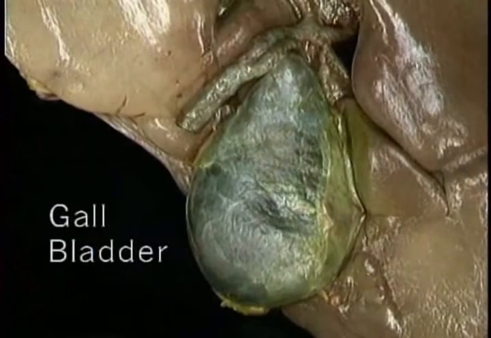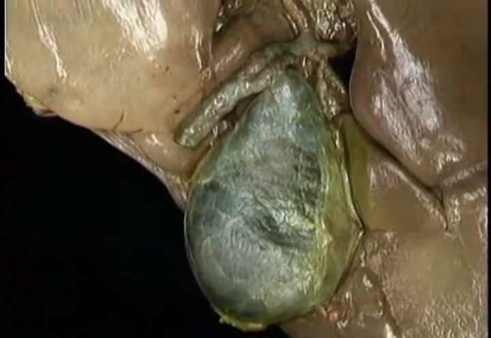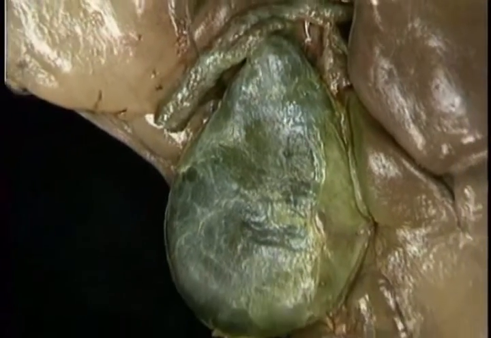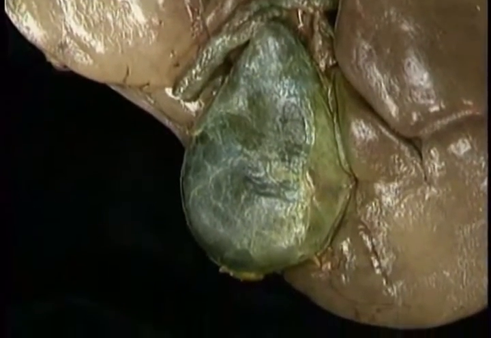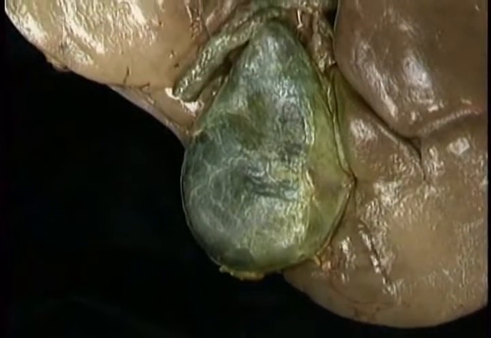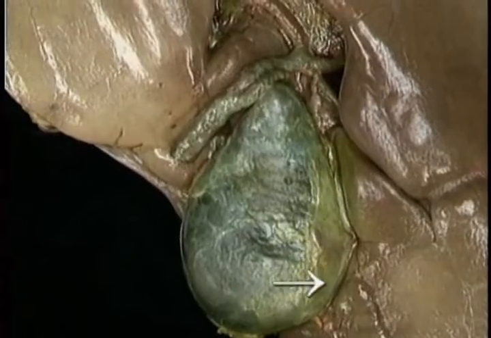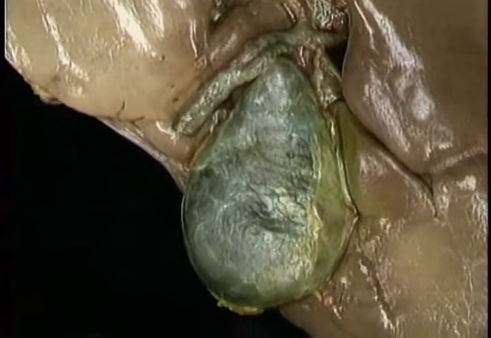The gallbladder is a reservoir for bile. It fills and empties by way of the cystic duct, filling passively and emptying by contraction of its muscular wall. The lower part of the gallbladder hangs down below the free border of the liver. Its upper part is held against the underside of the liver by a common sheet of peritoneum, most of which has been removed here.